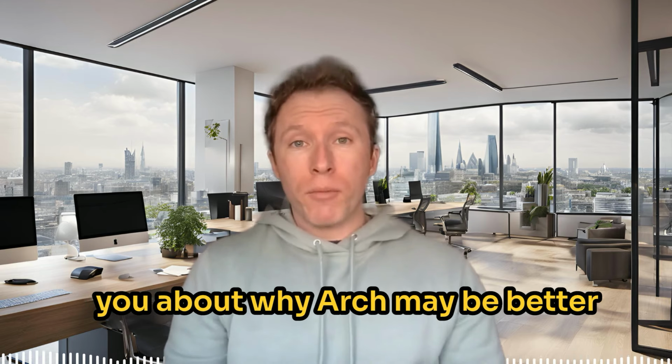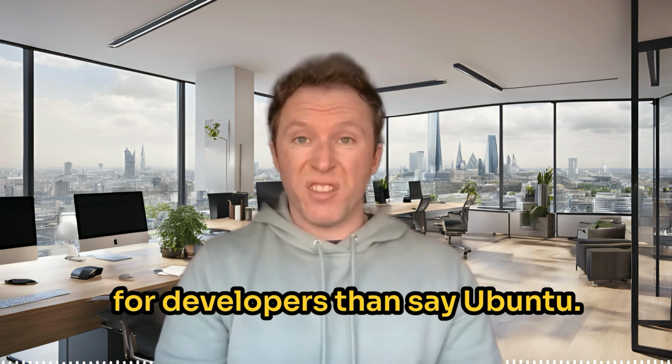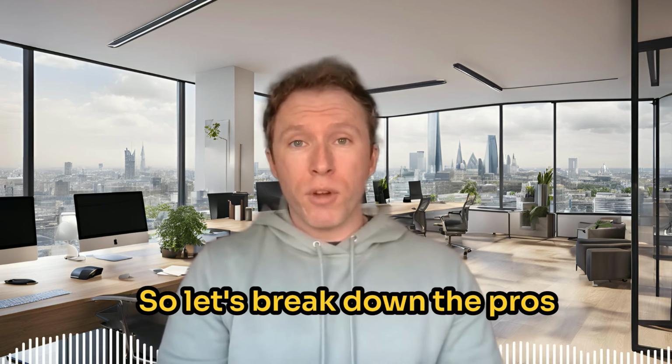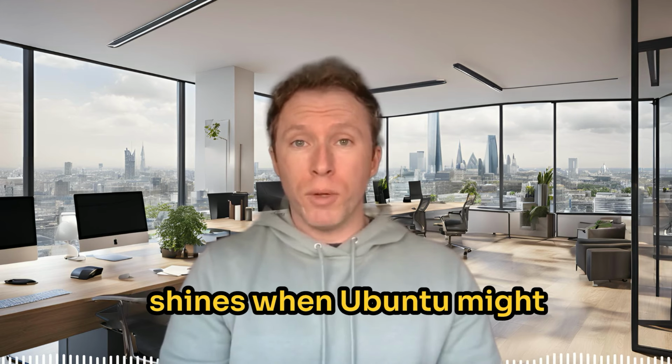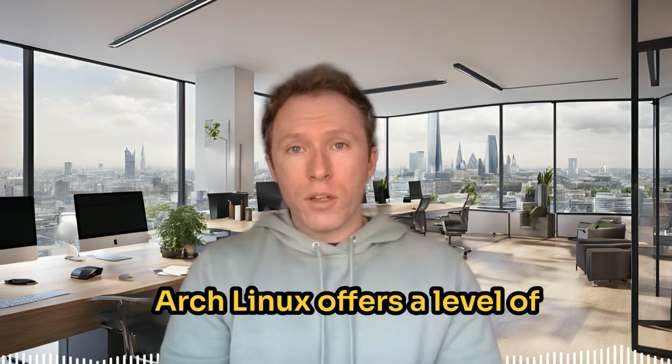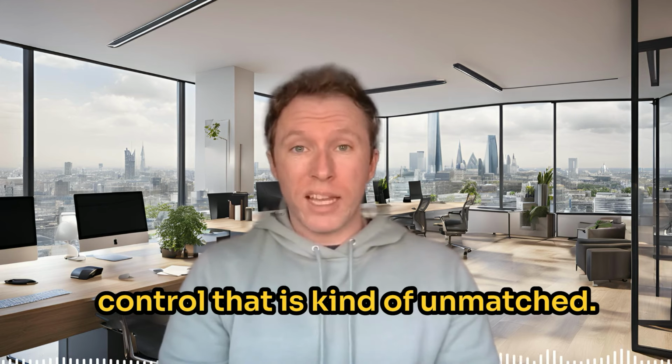I've received a lot of feedback from you about why Arch may be better for developers than, say, Ubuntu. So let's break down the pros and cons and see when Arch shines and when Ubuntu might still be the better choice. Arch Linux offers a level of control that is kind of unmatched.